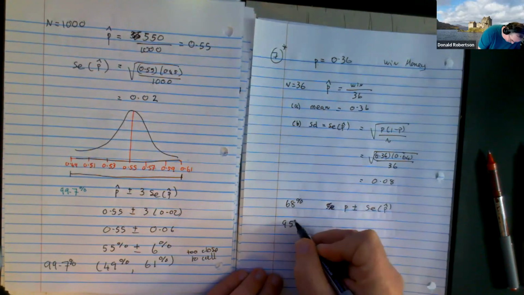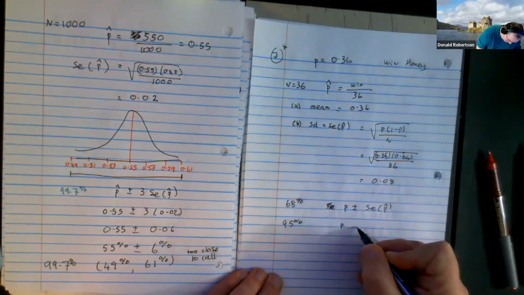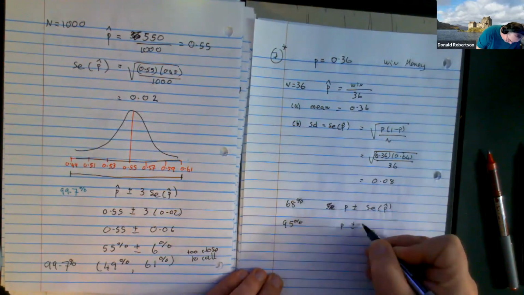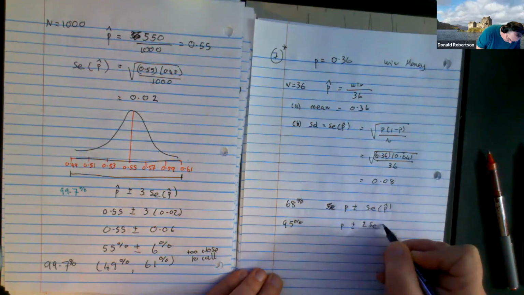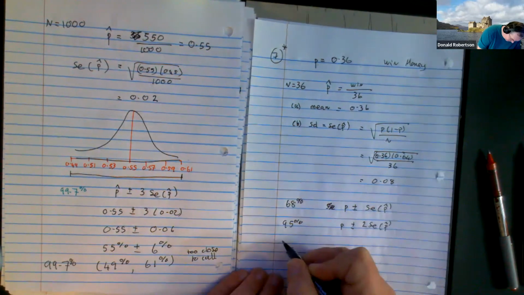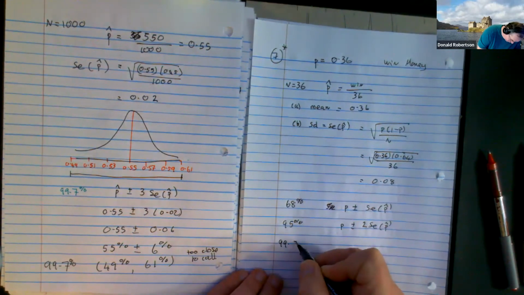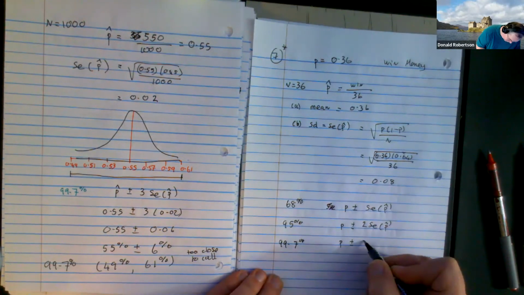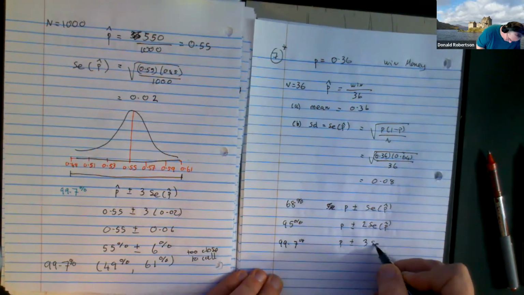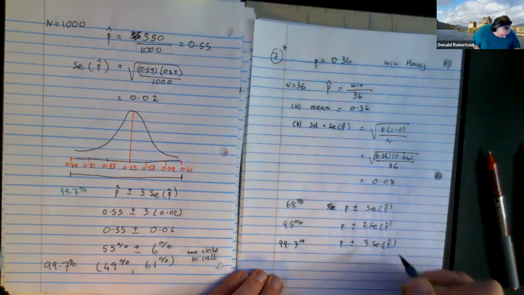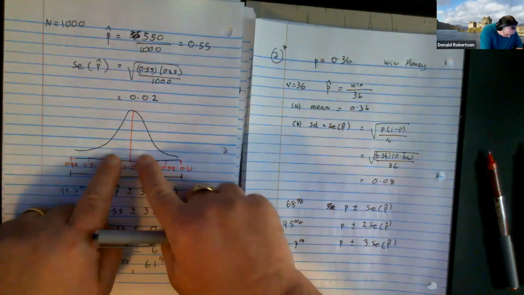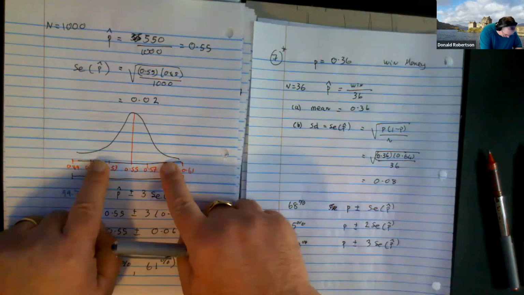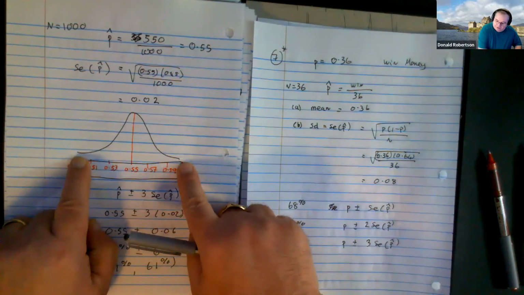And 95% will be the P guy, sometimes P hat, plus or minus 2 standard errors. And if they want a 99.7%, it's going to be P plus or minus 3 standard errors. So that's a bit like me going 1 standard error either side, 2 standard errors, 3 standard errors.